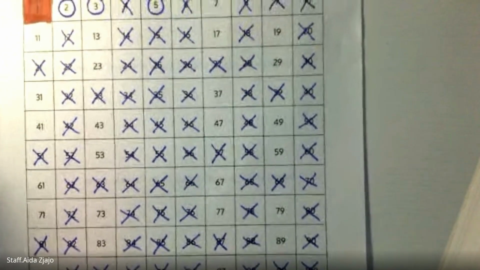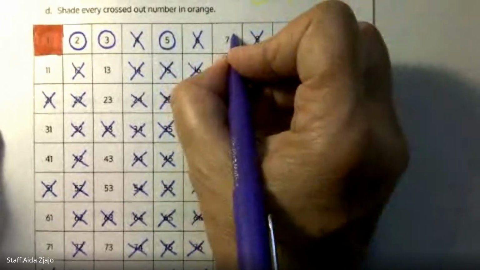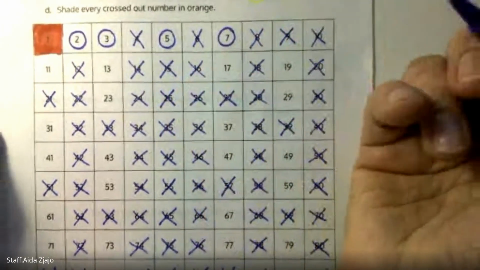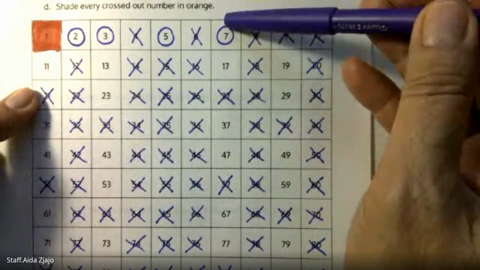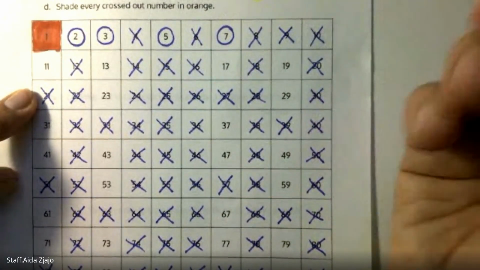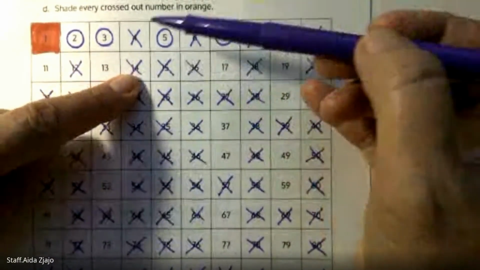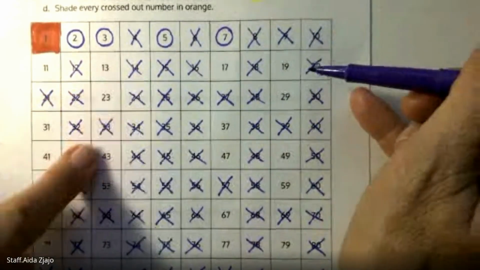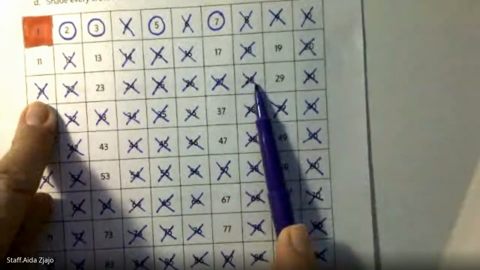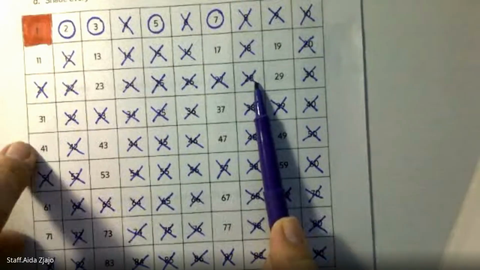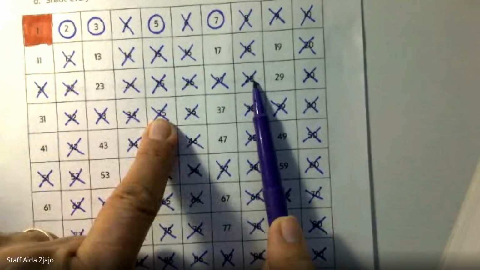Now we have a 7. We're going to circle 7 and find the multiples of 7. 7 and 7 is 14, plus 7 is 21, plus 7 is 28, and 28 and 7 is 35.